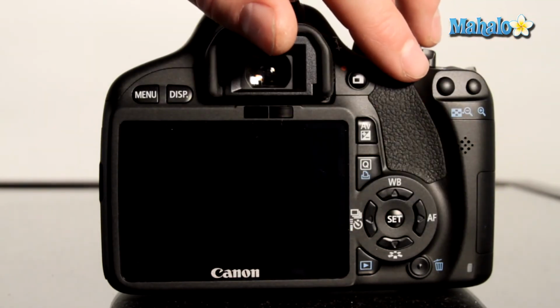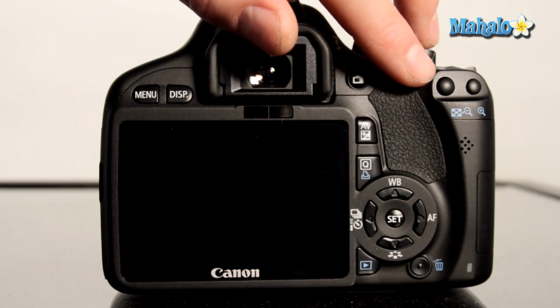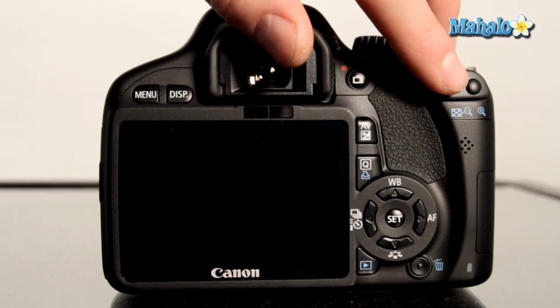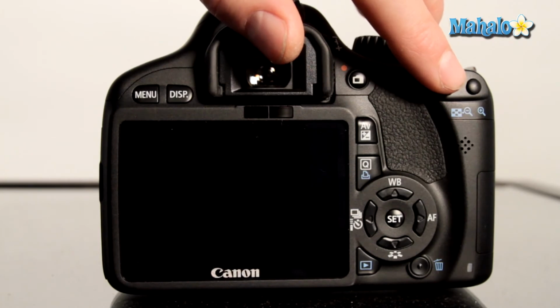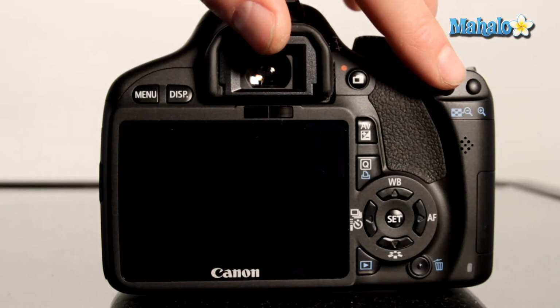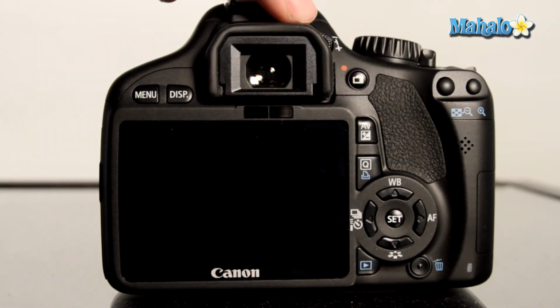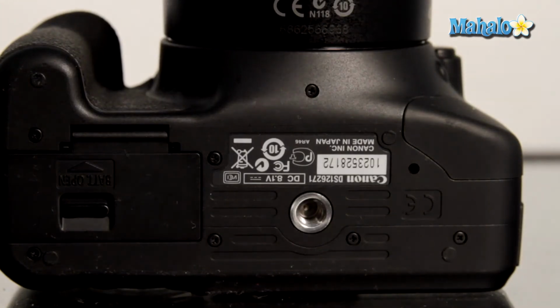Over here you can see the AE lock or exposure lock button, which also functions to reduce magnification when in live view mode, which is extremely helpful in determining focus. Conversely, the magnify button here can be used to push in live view to 5 or 10x to determine focus, as well as while viewing pictures to zoom in and out. And lastly, up here you have the viewfinder diopter, which allows for correction for prescription glasses wearers when viewing through the viewfinder. The bottom of the camera is fairly straightforward.